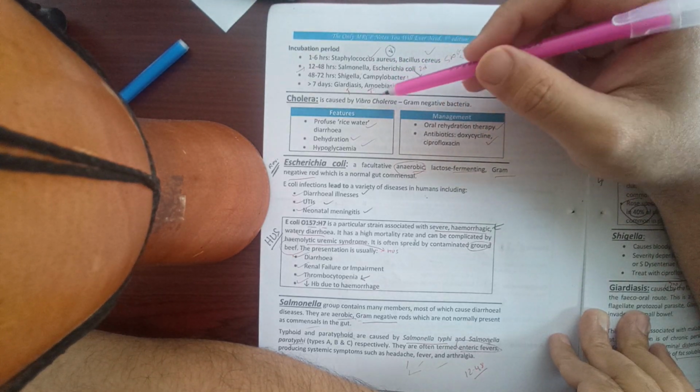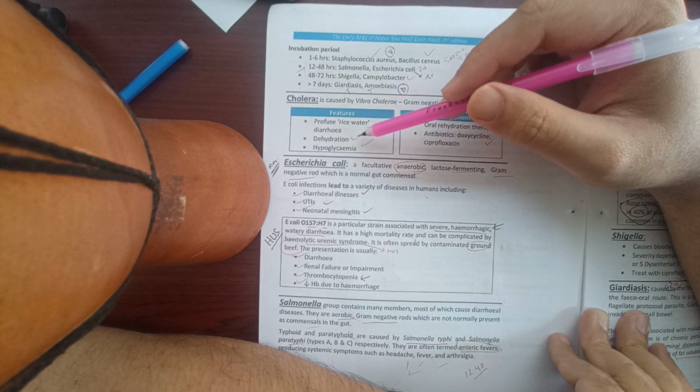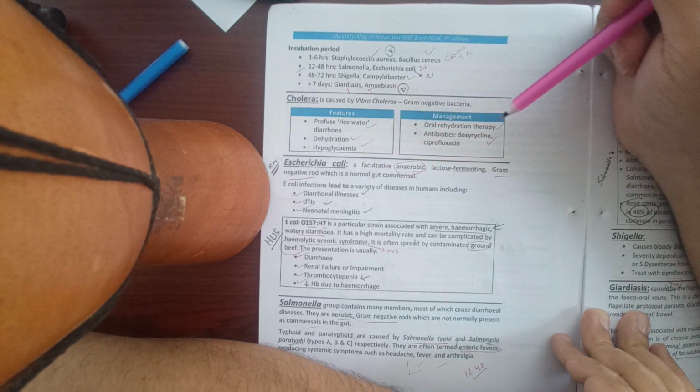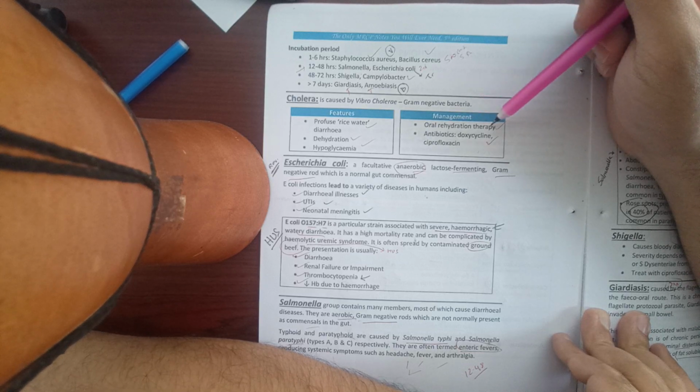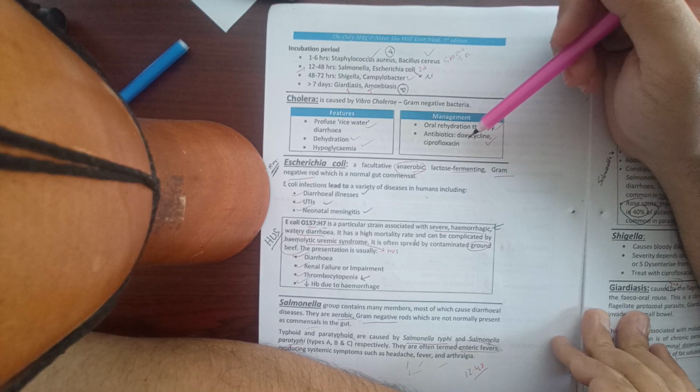So cholera is caused by Vibrio cholerae, a gram-negative bacterium. It presents with profuse rice water diarrhea, dehydration, hypoglycemia. Of course, what you do is give ORS, oral rehydration therapy, and antibiotics like doxycycline and ciprofloxacin. All these can help.